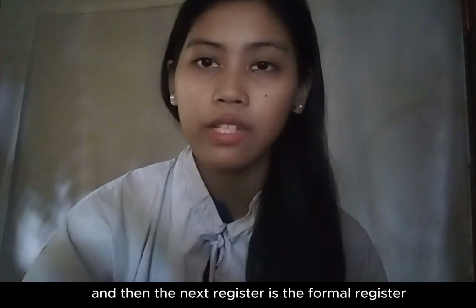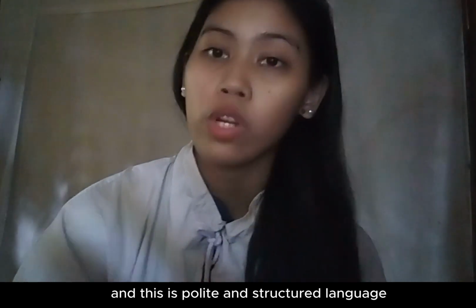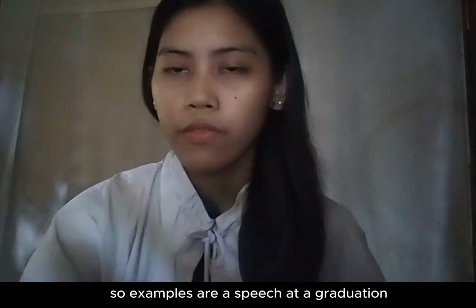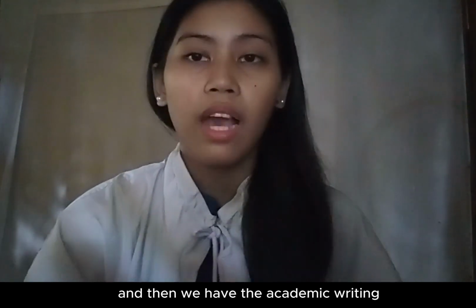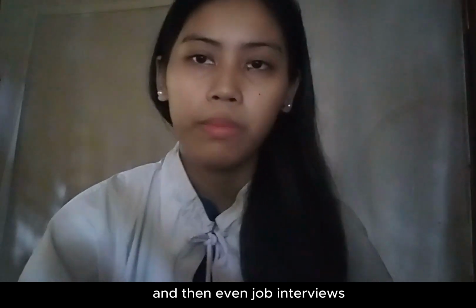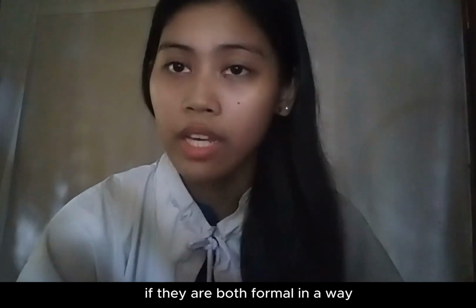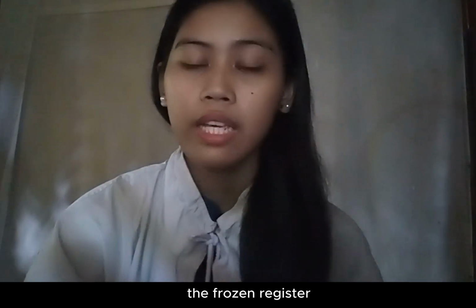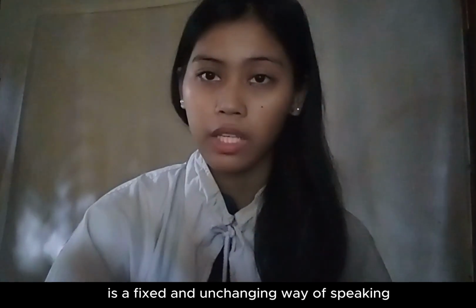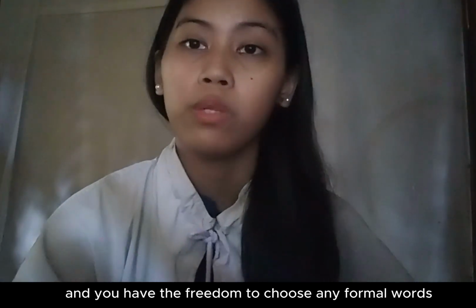And then the next register is the formal register. This is polite and structured language. Examples are a speech at a graduation, for example, "Distinguished guests, it is my honor to stand before you today." And then we have academic writing and even job interviews. You might ask, what is the difference between them if they are both formal in a way? You just want to remember that frozen register is a fixed and unchanging way of speaking, while the formal register is flexible and you have the freedom to choose any formal words.